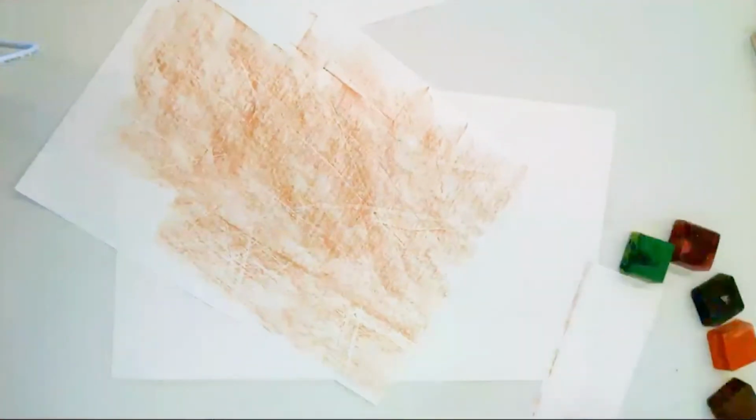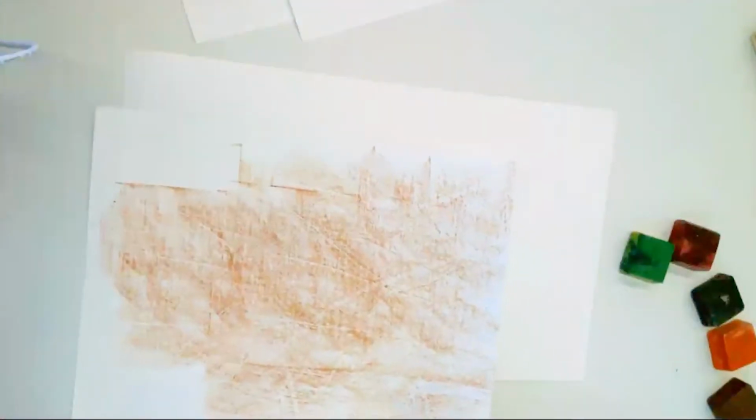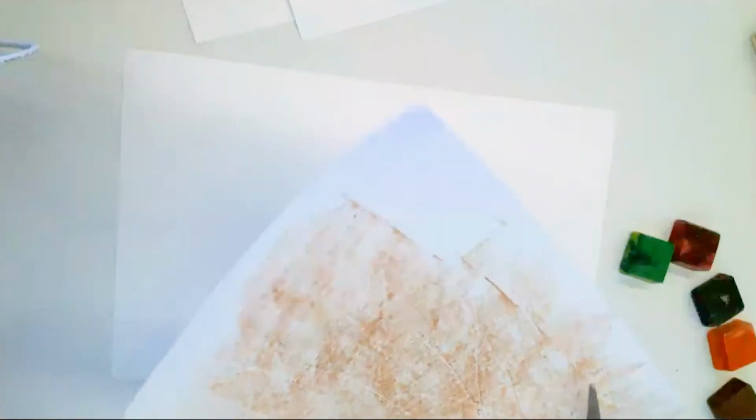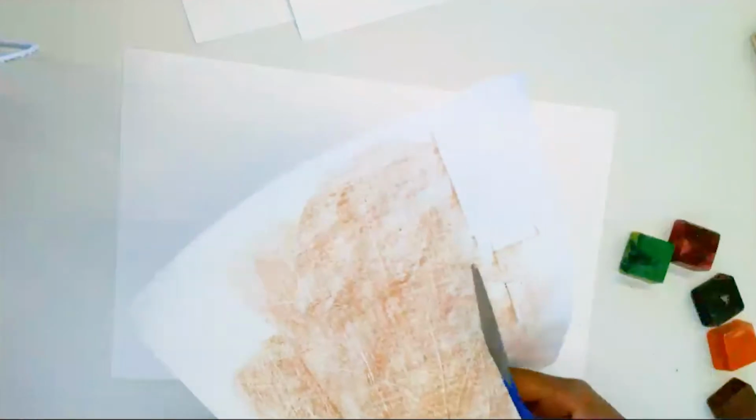So I'm going to start with the color brown that I used. I'm just going to cut off that extra white, and make a little wavy line here.